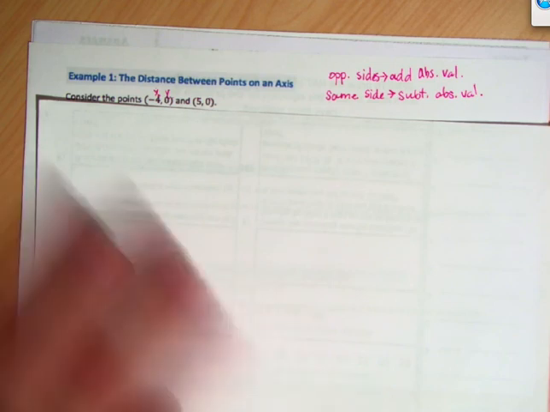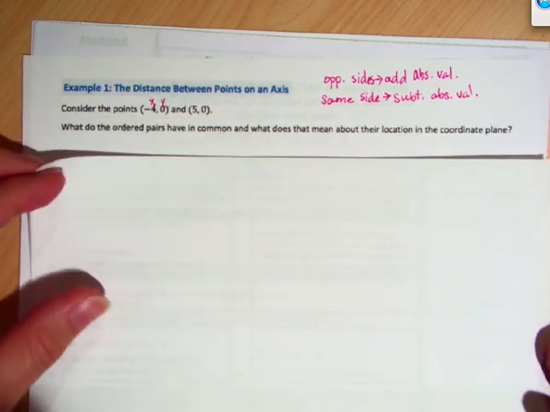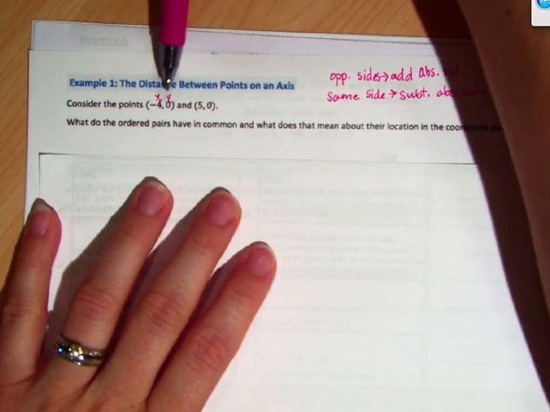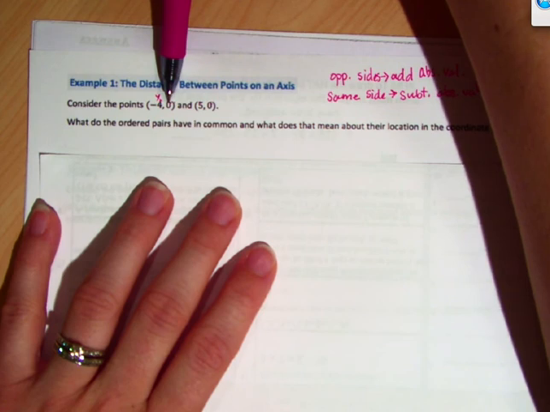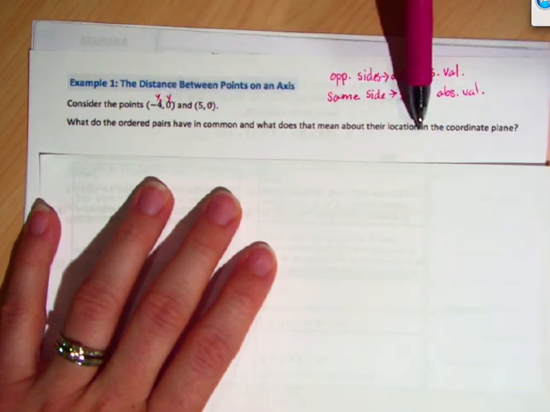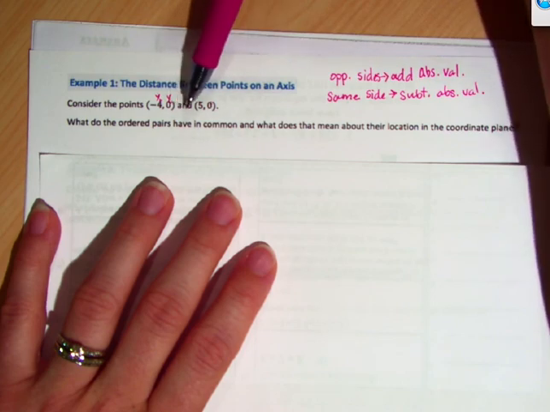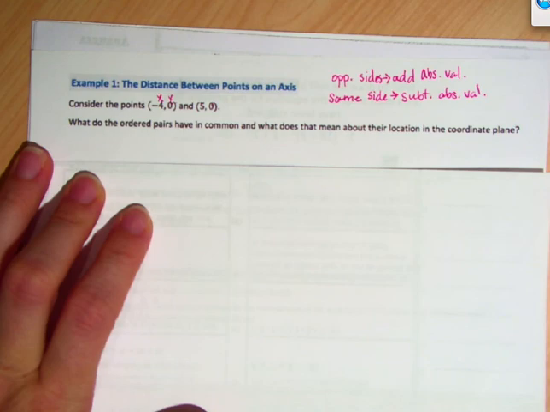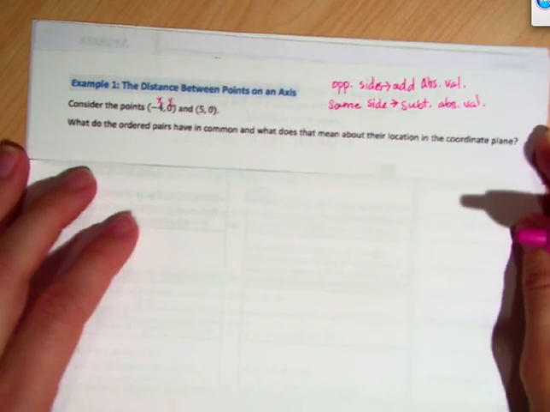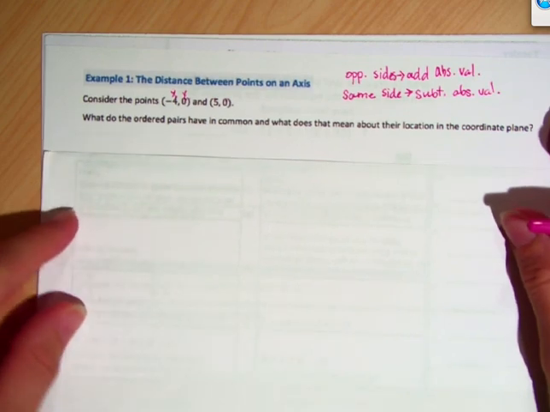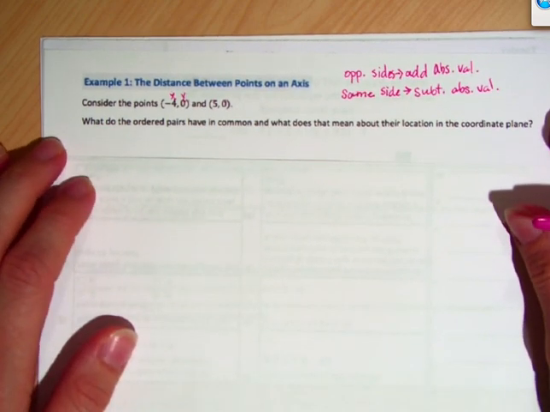Okay, let's take a look at these numbers. It says, what do the ordered pairs have in common? And what does that mean about their location on the coordinate plane? Well, they have a common y-coordinate of 0. And that tells us that their location is going to be on the x-axis. All right, so let's find the distance between these 2 points. To do that, it's really not too difficult, but we just have to understand the process, and that takes us a little while.